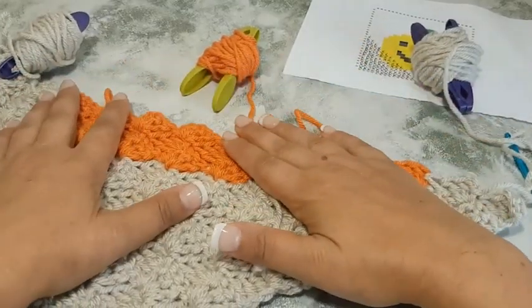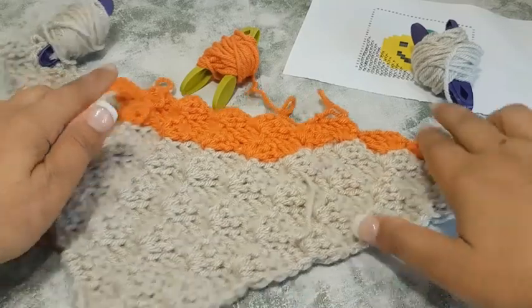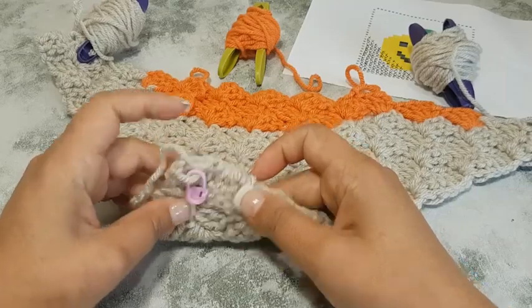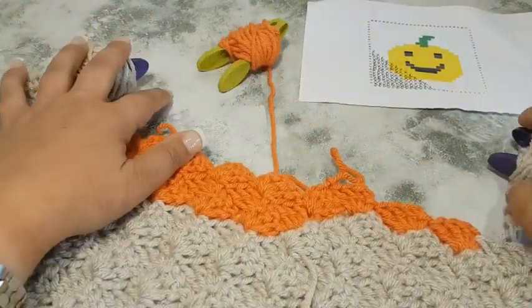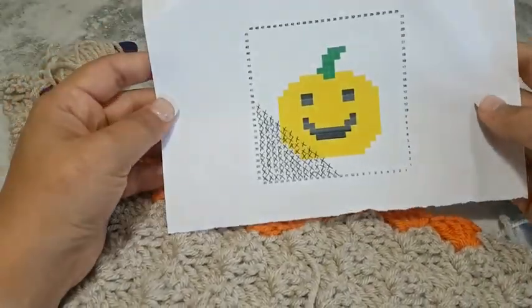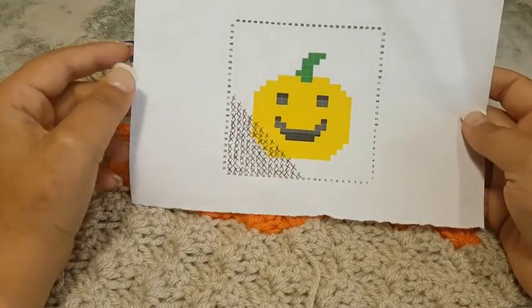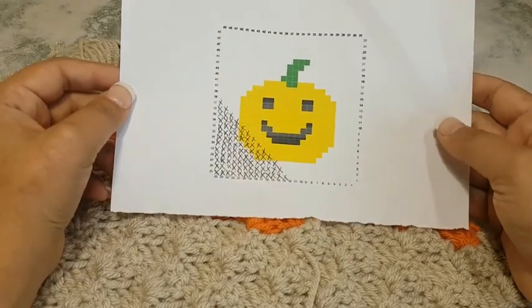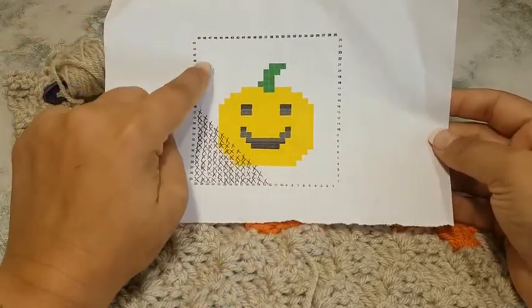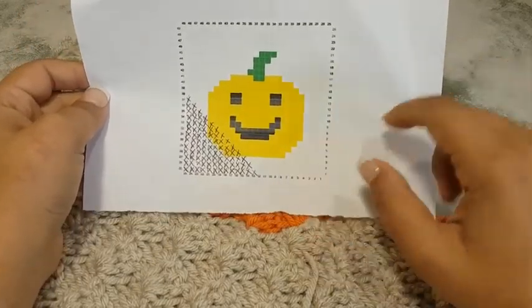So I've showed you how to do color changes both ways, how to minimize your ends, how to make sure you're working on the right side, how to keep your yarn organized with a clothespin, and how to read a graph. I'll be uploading this graph to my website, the pattern, in case you want to do it. Halloween's around the corner. This will make a great blanket. Happy pumpkins.